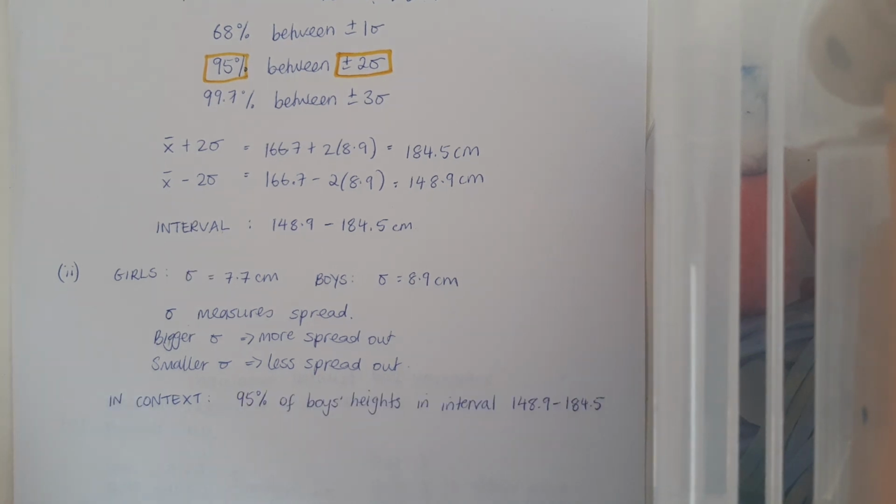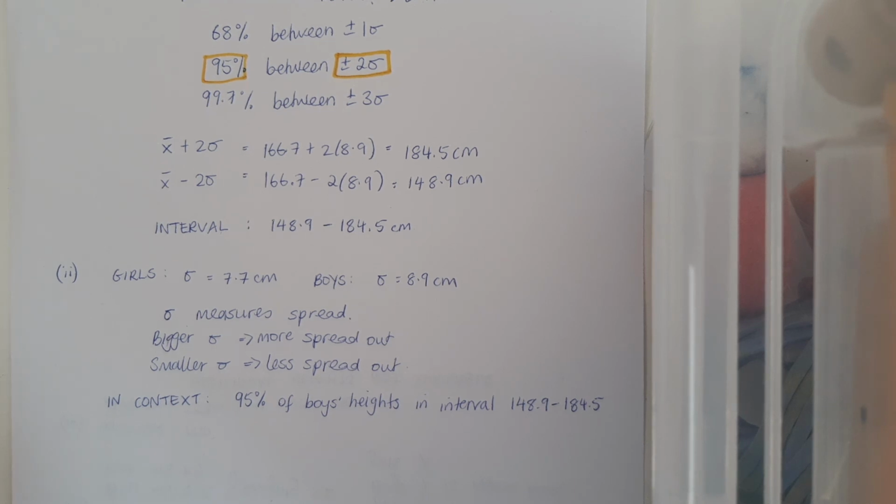Well, we've already calculated that 95% of the boys' heights, and that calculation was based on standard deviation, are in the interval 148.9 to 184.5. We can do a similar calculation for the girls, and we would see that 95% of the girls' heights are in the interval 149.03 up as far as 179.83. I've just done this by taking the mean that we calculated earlier in the question for the girls and taking off 2 standard deviations, so 2 7.7s, and adding on 2 standard deviations.